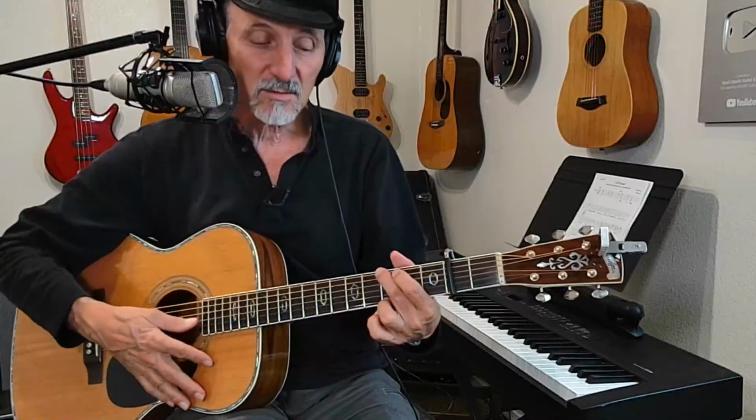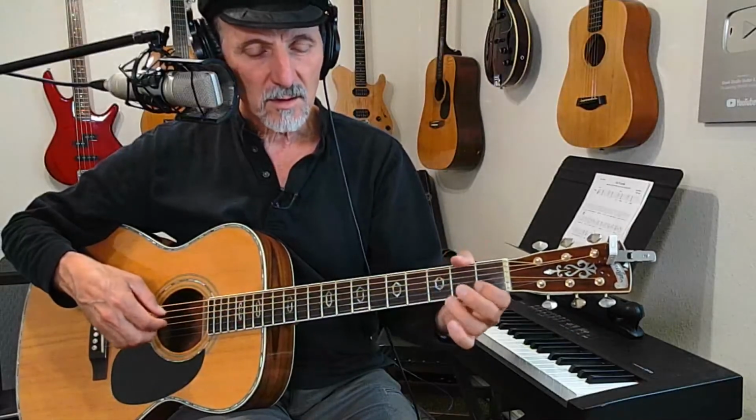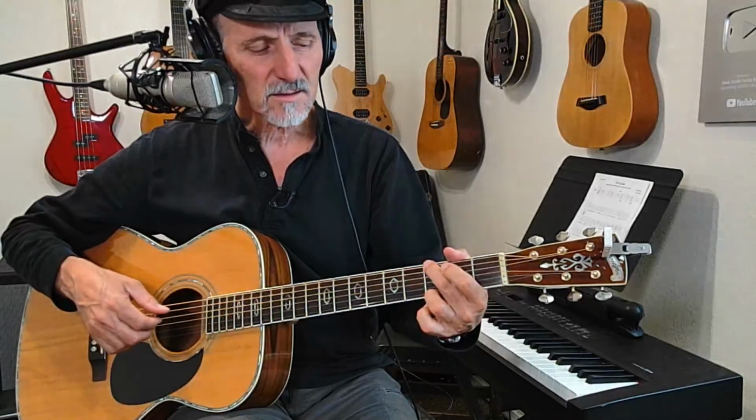So, if you want to play it in the key of A, put a capo on the 2nd fret and just play that chord, which is actually a G chord. It looks like a G, but it's actually an A chord because of the capo. I like to sing it without the capo, just a little bit lower in my voice.